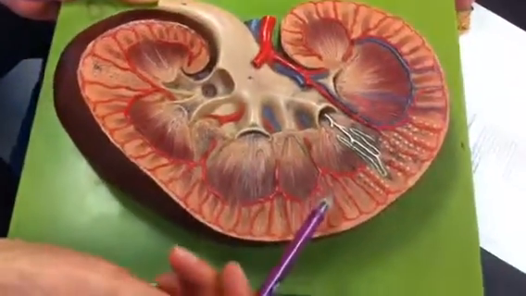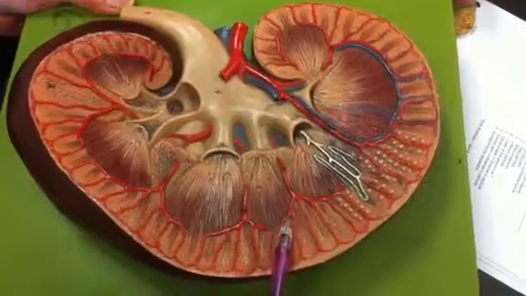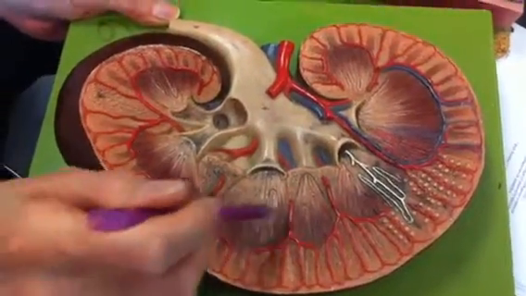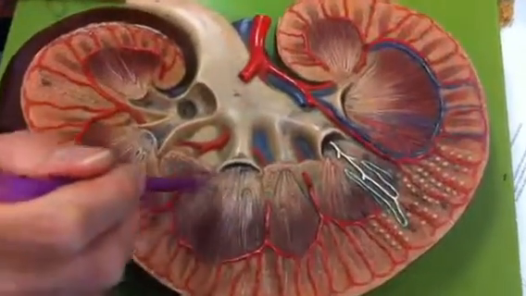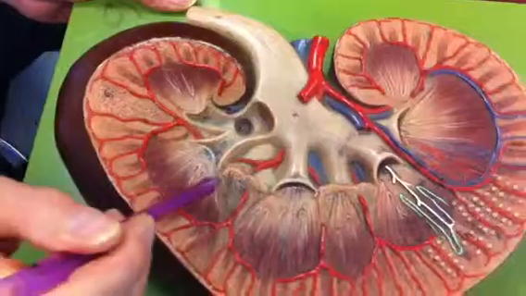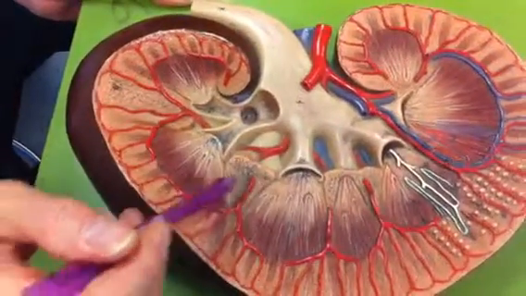And the two main divisions of the whole kidney are the cortex, this lighter part out here. The medulla is not continuous. It is these pyramid triangles called pyramids. That's the medulla. And the area between them, the pyramids, is called the columns.